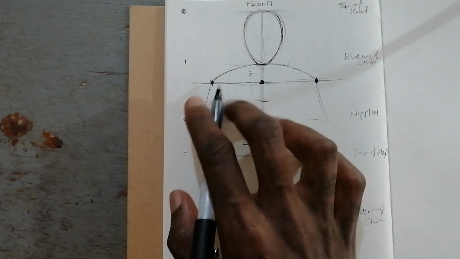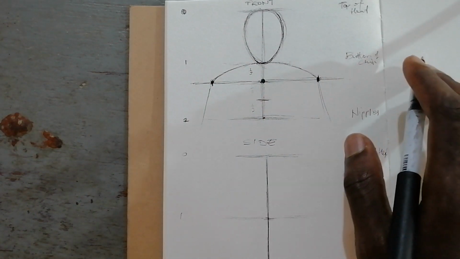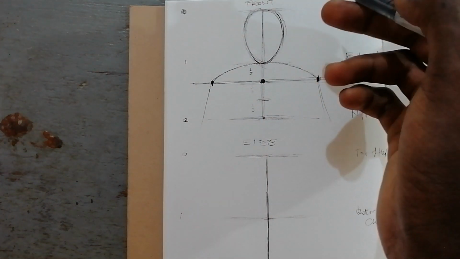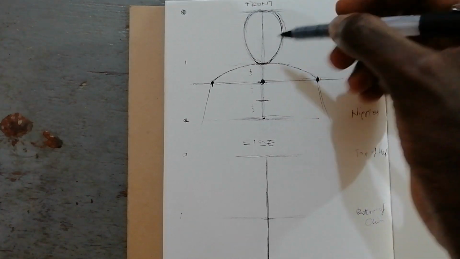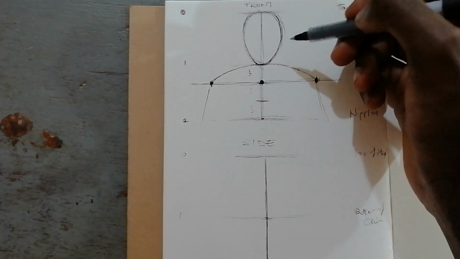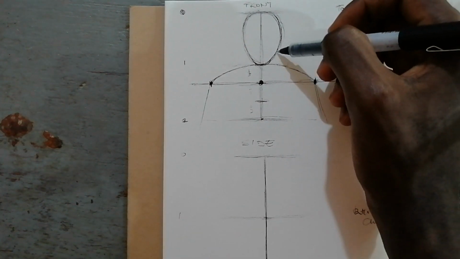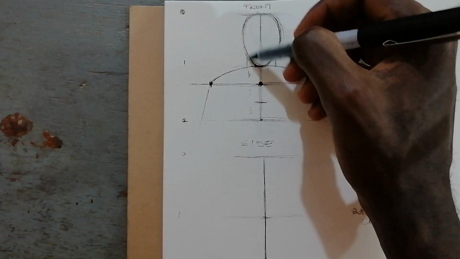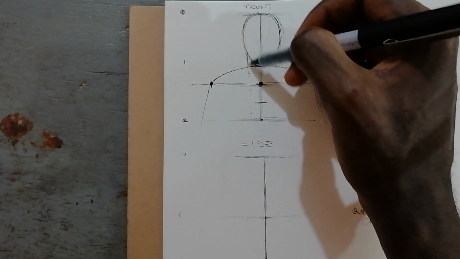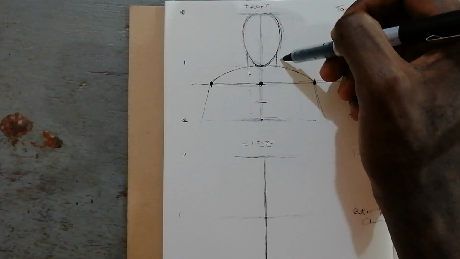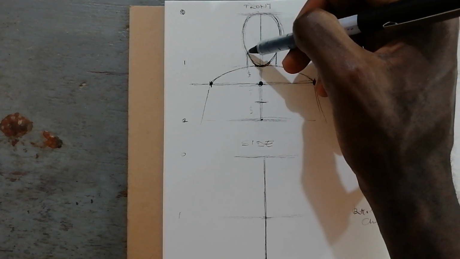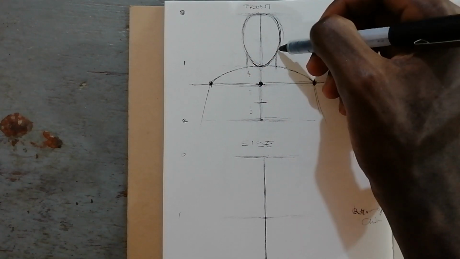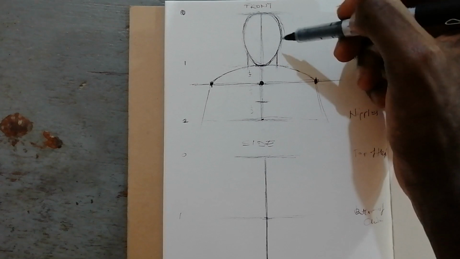Alright, so this is basically that muscle that lies at the top of your shoulder, between your neck and your shoulder. I think it's quite more visible from behind. So, alright. So from here, somewhere here, we indicate the neck. The neck doesn't start directly from here because the neck is obviously quite less wide than the head, so you don't really go to the end of the head.